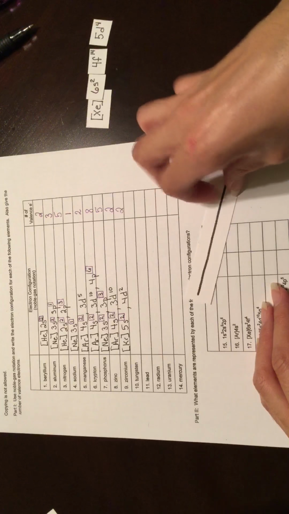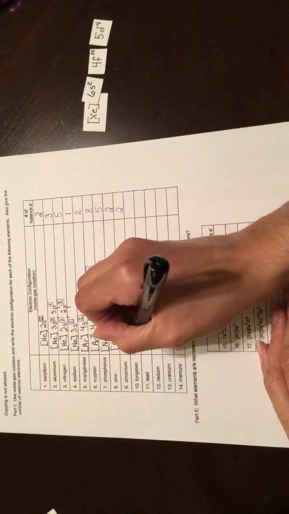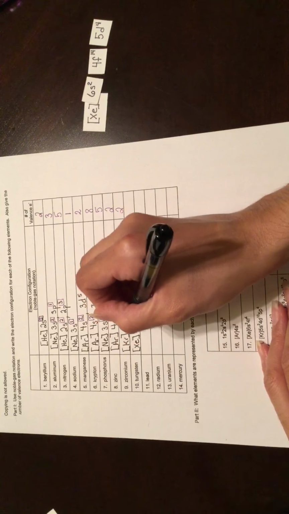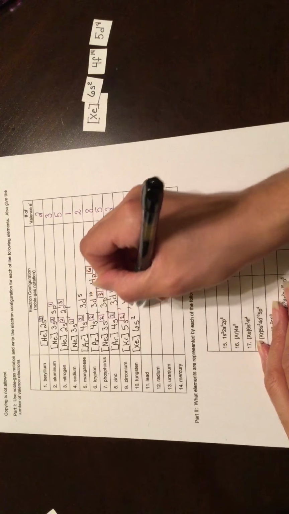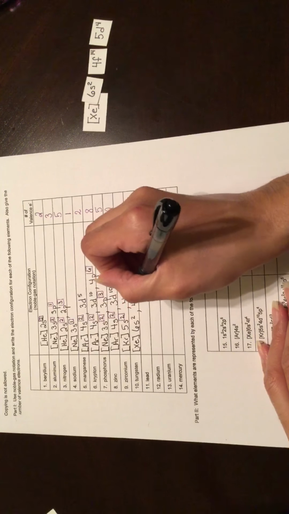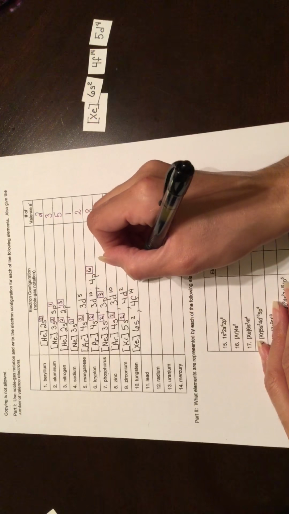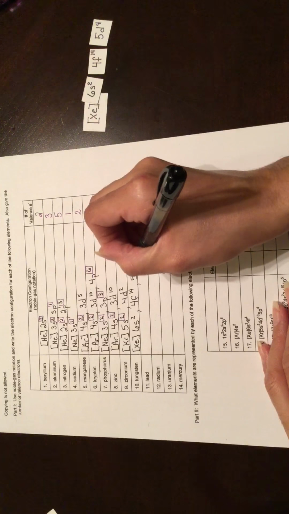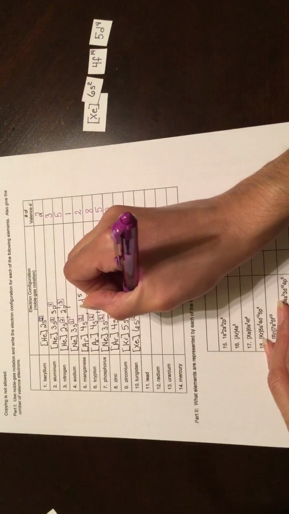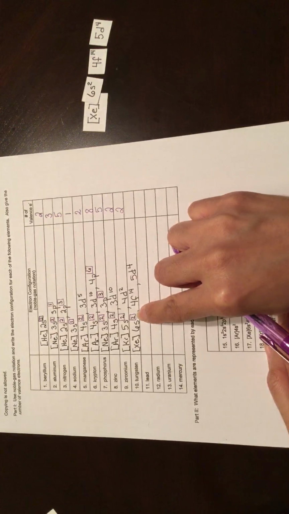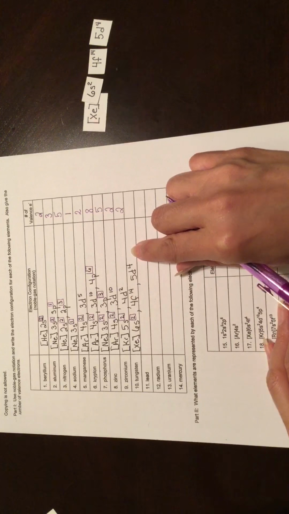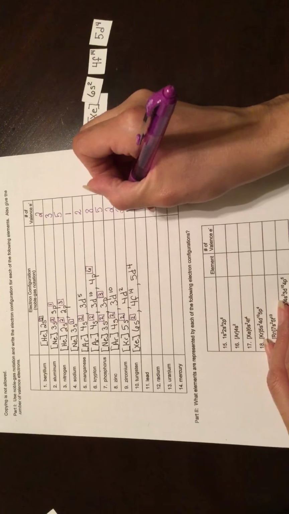So the way we're going to write this: xenon, 6s2, 4f14, 5d4. Again, same rules, last S and last P. Last S is my 2. I have no last P, so I say 2.